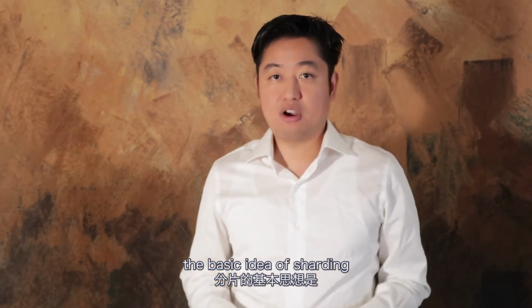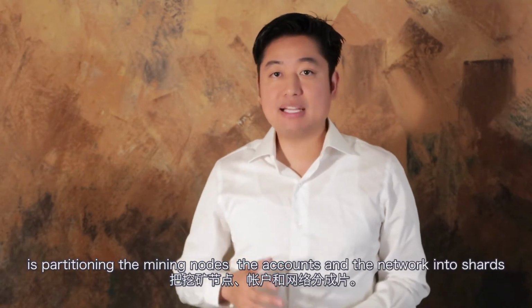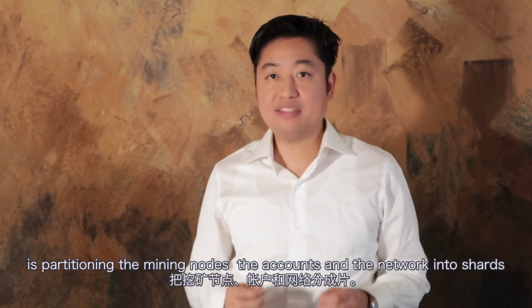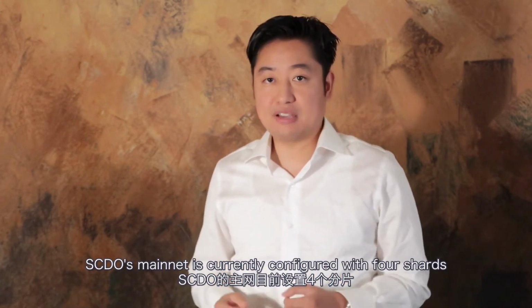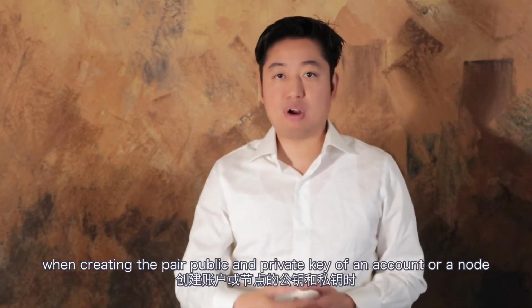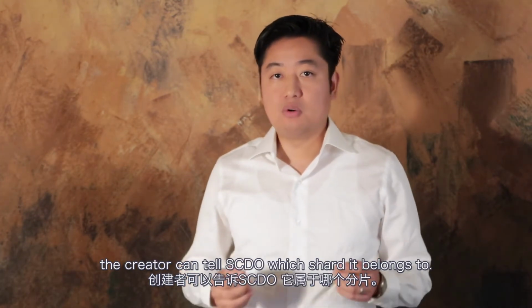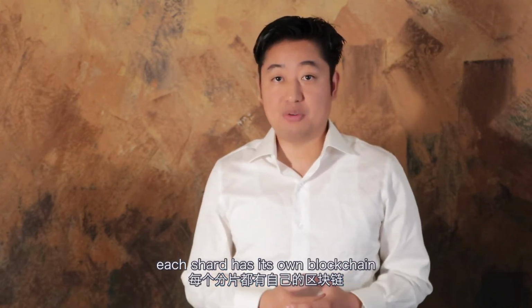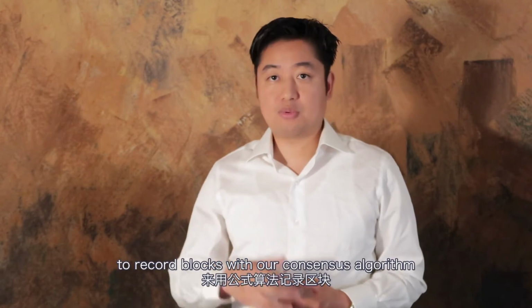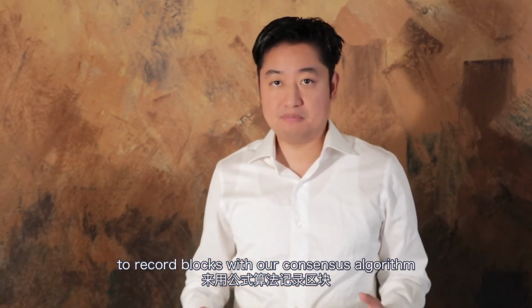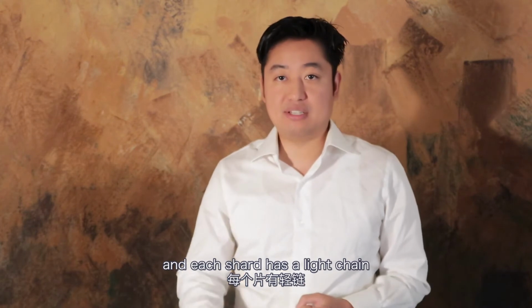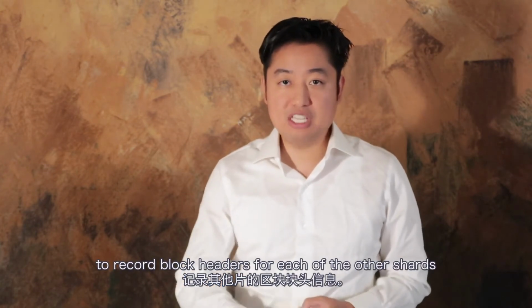The basic idea of sharding is partitioning the mining nodes, the accounts, and the network into shards. SCDO mainnet is currently configured with 4 shards. When creating the pair of public and private key of an account or a node, the creator can tell SCDO which shard it belongs to. Each shard has its own blockchain, which we call the local chain, to record blocks with our consensus algorithm. And each shard has a light chain to record block headers for each of the other shards.